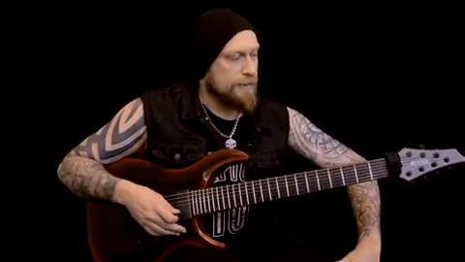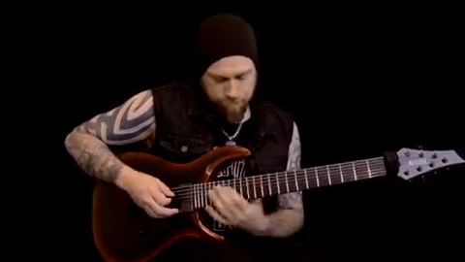So we're going to be moving on to Aeolian, which is one of my personal favourites, as you'll probably find out as this course moves on. So we're going to be looking at that shape associated with the name Aeolian. Here it is.